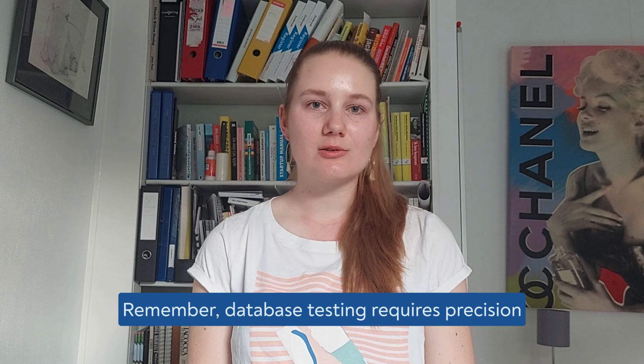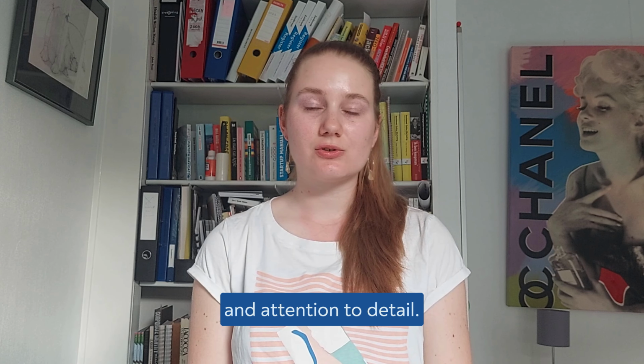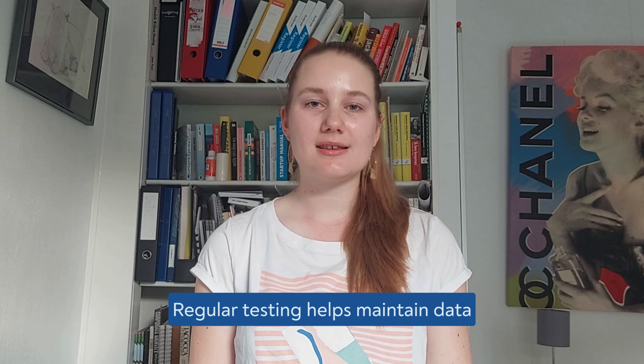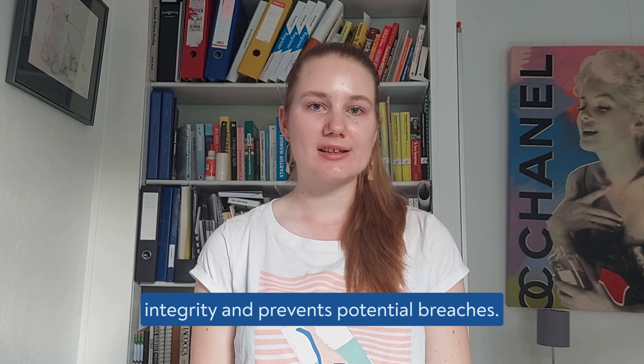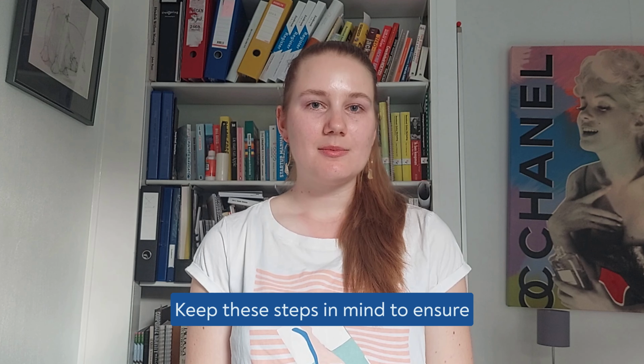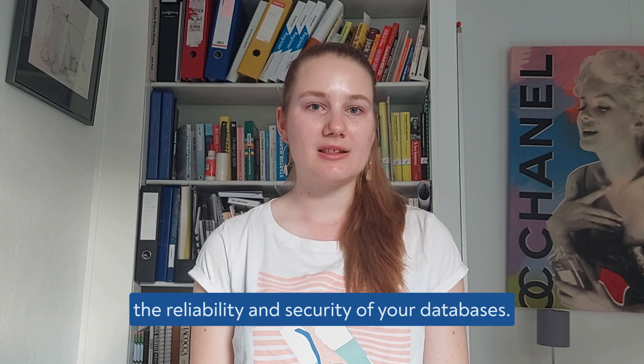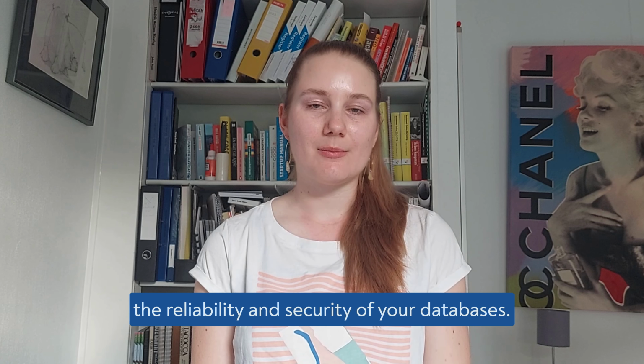Remember, database testing requires precision and attention to detail. Regular testing helps maintain data integrity and prevents potential breaches. Keep these steps in mind to ensure the reliability and security of your databases.